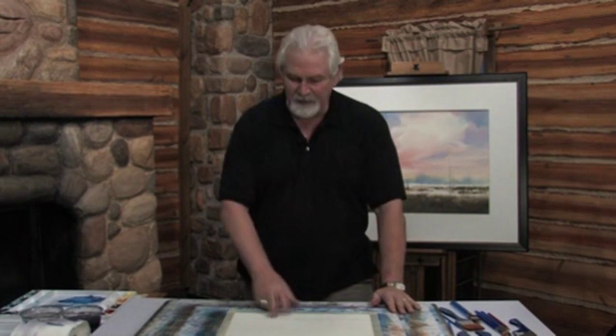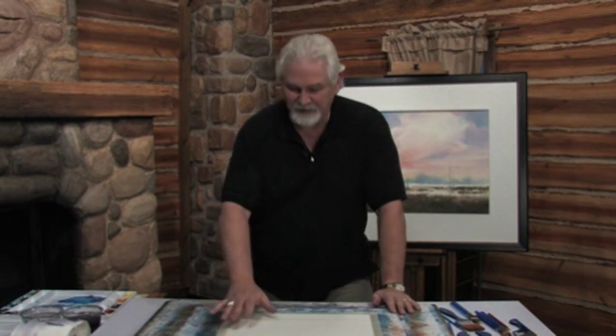So we've got some decisions to make now. I mean, we've got several choices. Do we start on wet paper or do we start on dry paper? Do we start with a very dark wash or a very light wash? My suggestion usually is to start with a very light wash, especially when you're doing clouds, because these clouds, although they're white, they still have color in them.